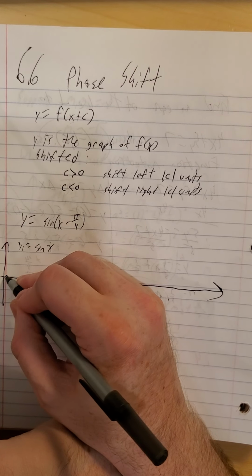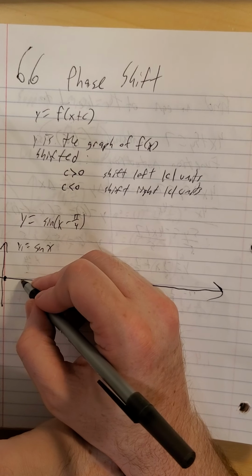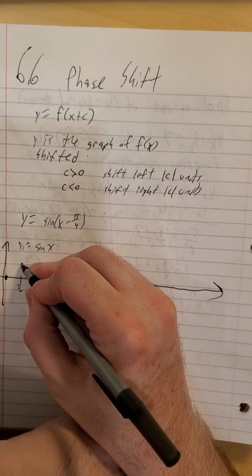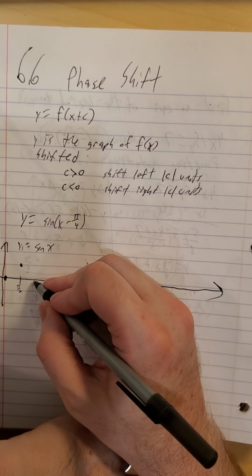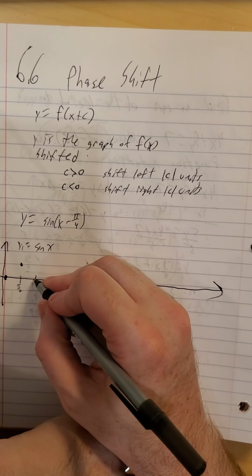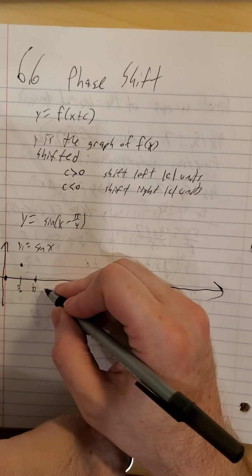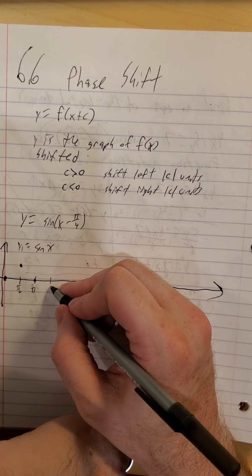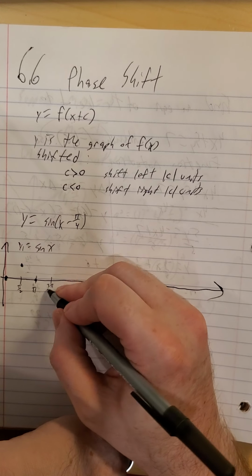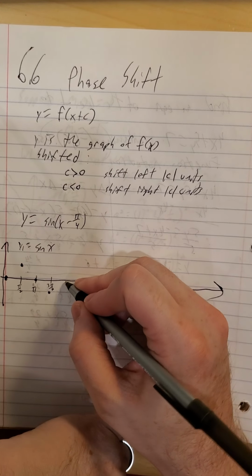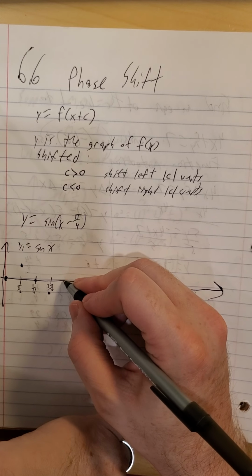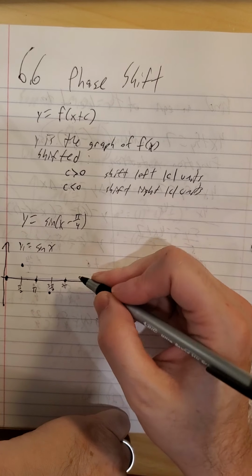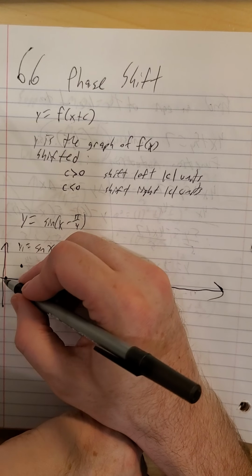So sine of 0 is 0, sine of pi over 2, 90 degrees, remember your unit circle, is 1, sine of pi, we're back to 0, sine of 3 pi over 2, we're back at negative 1, and at 2 pi, now we're back at 0, and then we have one more of those cycles.